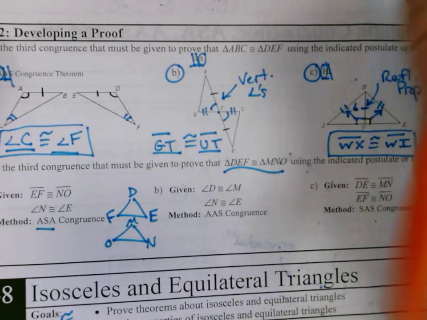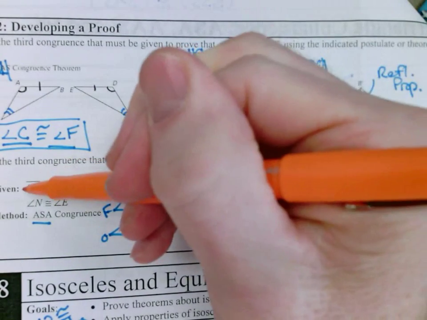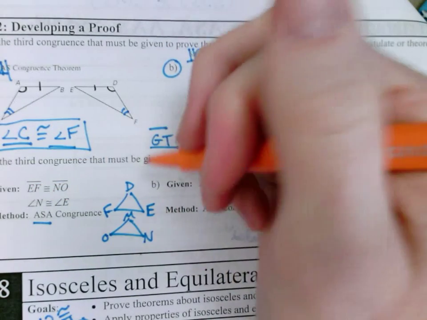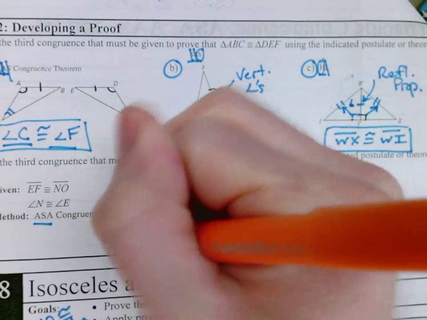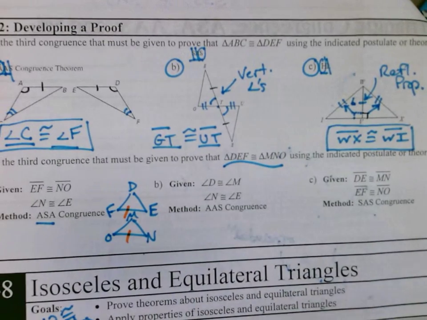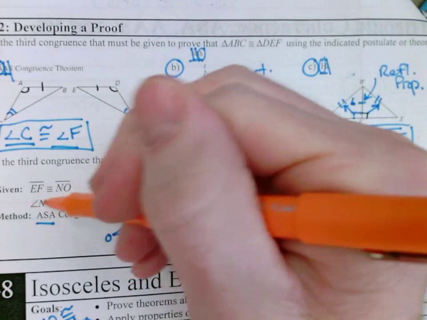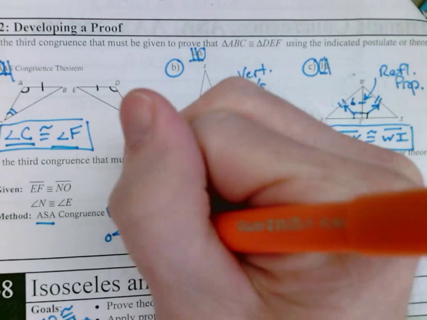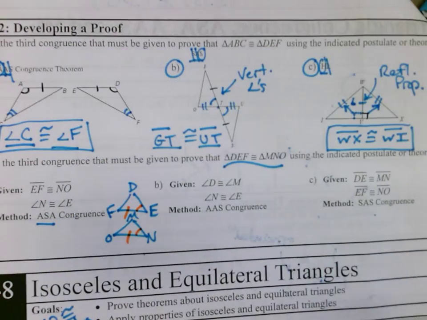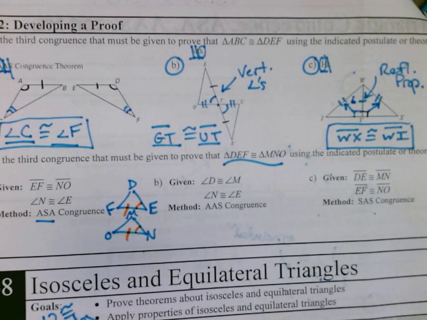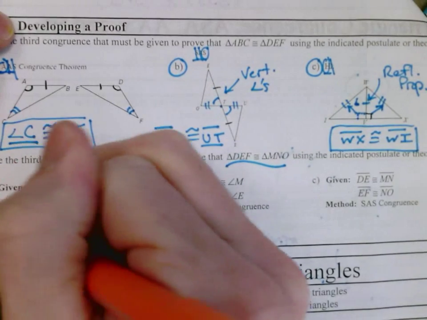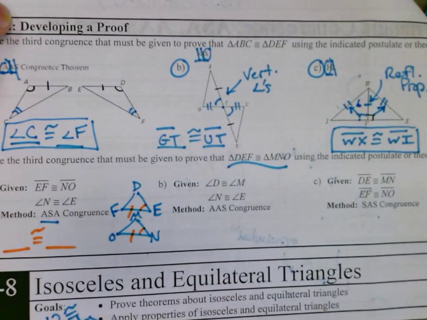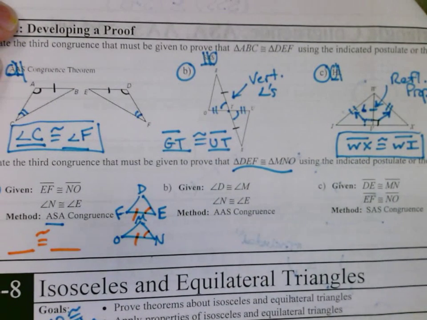Now when I'm presented with these givens, I can go ahead and make my tick marks and arcs in the picture. So I'm told that side EF is congruent to side NO. So side EF, you're right here, is congruent to side NO. And I've now made those markings. And I've also been told that angle N is congruent to angle E. Angle N is congruent to angle E. So now that our givens are in there, we're required to use angle, side, angle, and we're allowed to make one more congruent statement that would make angle, side, angle work.